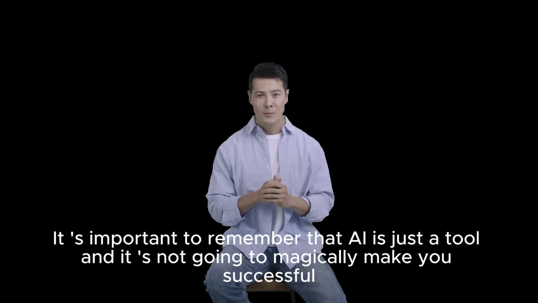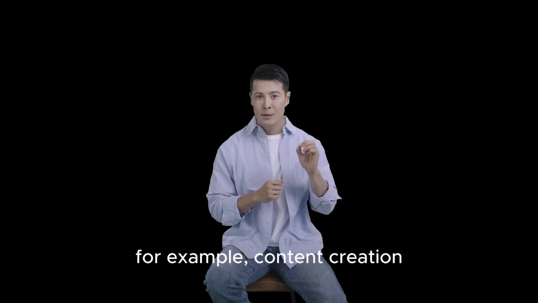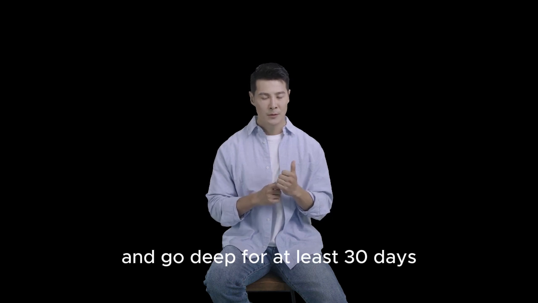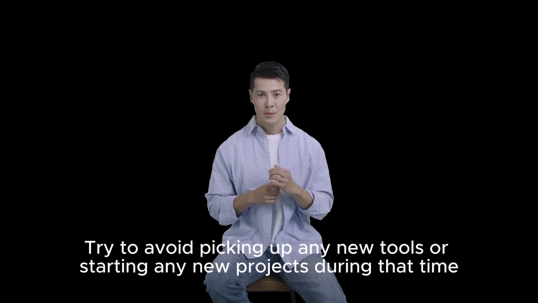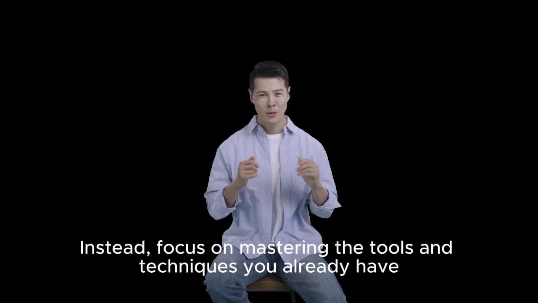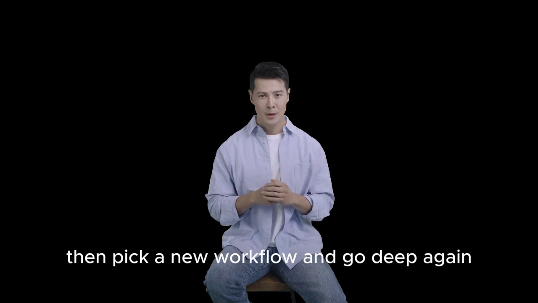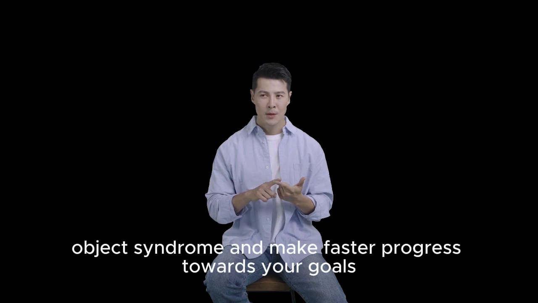It is important to remember that AI is just a tool and it is not going to magically make you successful. You still need to put in the work and effort to get results. So pick one workflow, for example, content creation, Etsy listings, newsletters, and go deep for at least 30 days. Try to avoid picking up any new tools or starting any new projects during that time. Instead, focus on mastering the tools and techniques you already have. Once you've done that, then pick a new workflow and go deep again. Rinse and repeat. This approach will help you avoid shiny object syndrome and make faster progress towards your goals.